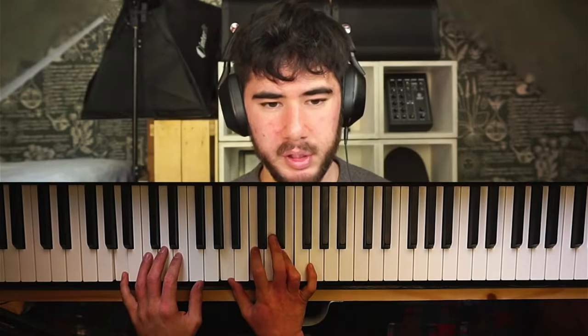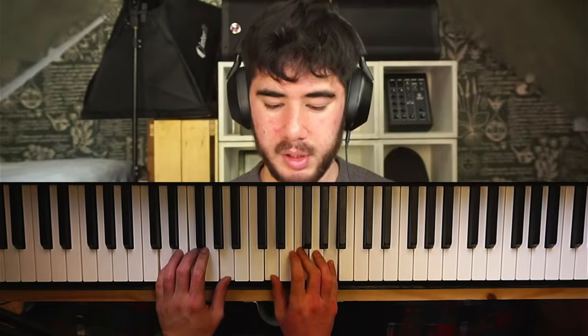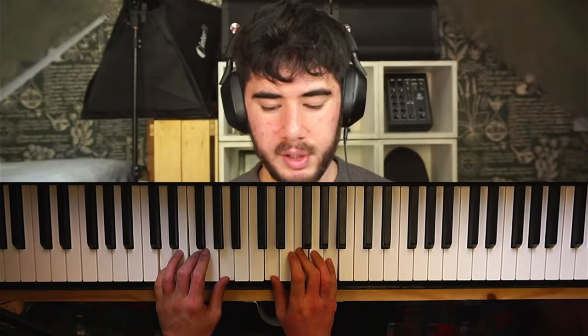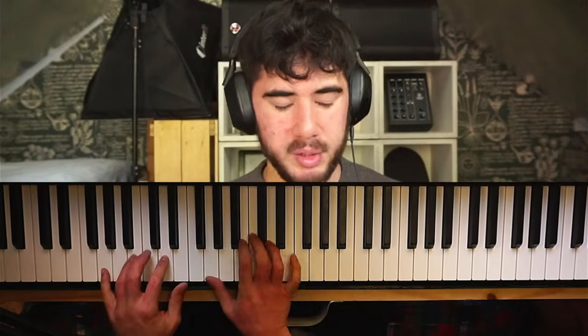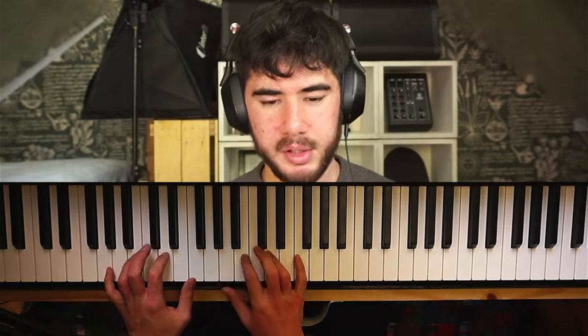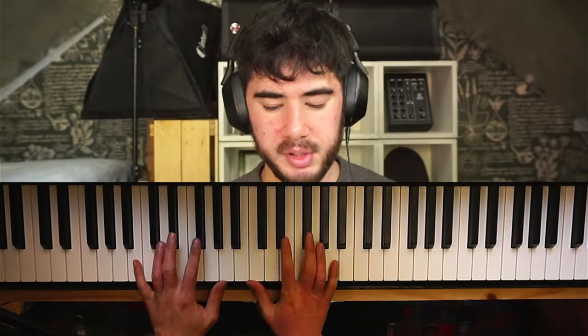We have A minor. We also have C major: C, E, and G. We have D minor: D, F, and A. We have G dominant 7, so that's a G major triad with an additional minor 7 added to the top. It turns it into a dominant 7. And now we'll start to add some flats and sharps here and go outside of the key.